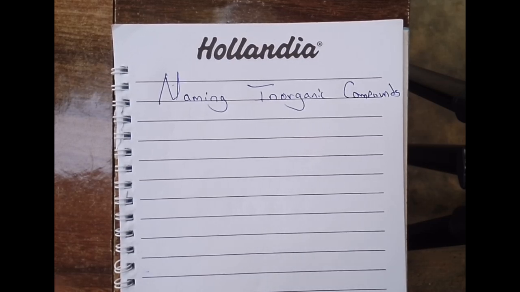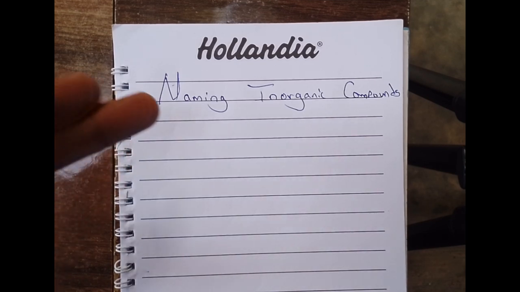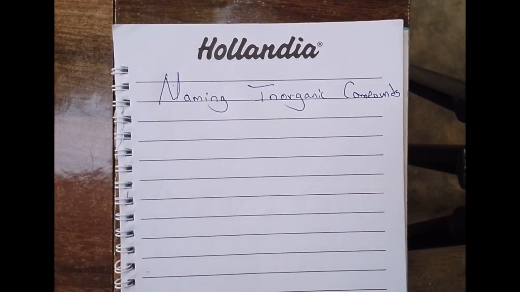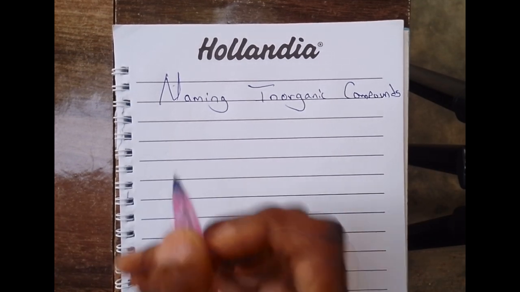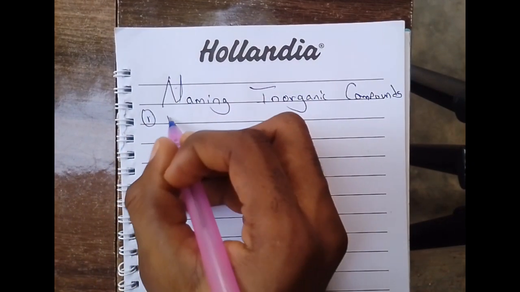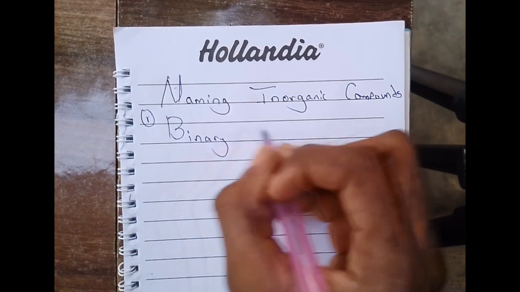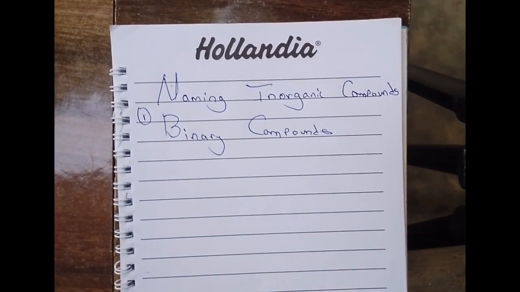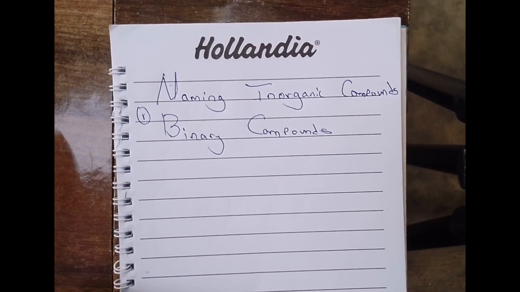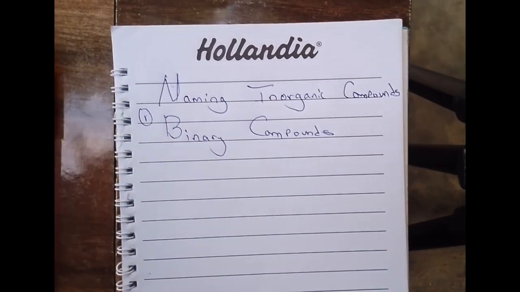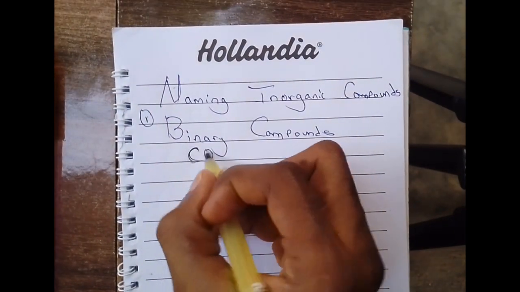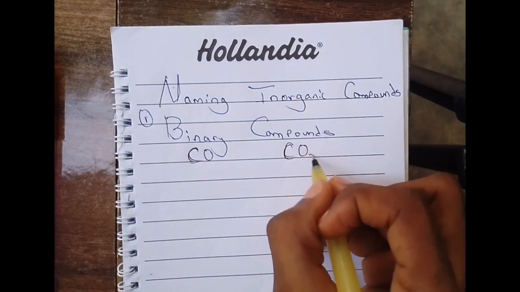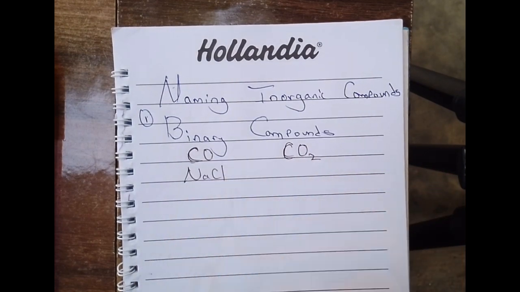So today I'll be teaching us how to name inorganic compounds, for my students in SS1 or SS2 that are yet to understand how to name inorganic compounds. So firstly, if you want to group inorganic compounds, we'll group them basically into number one, binary compounds. Binary compounds are just compounds that have only two elements. A good example here is the likes of CO, CO2, NaCl, and so on and so forth.